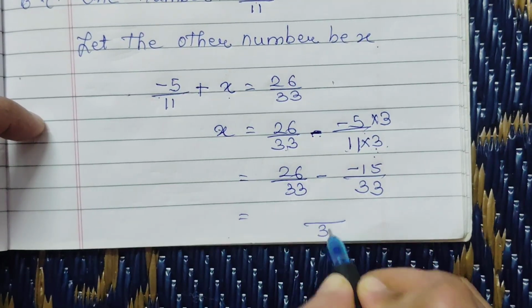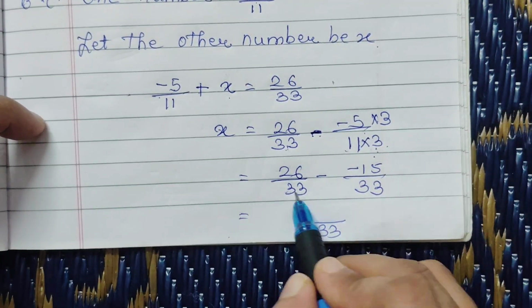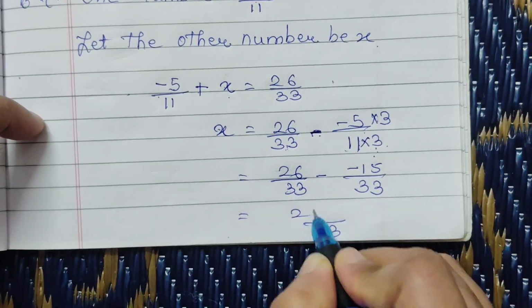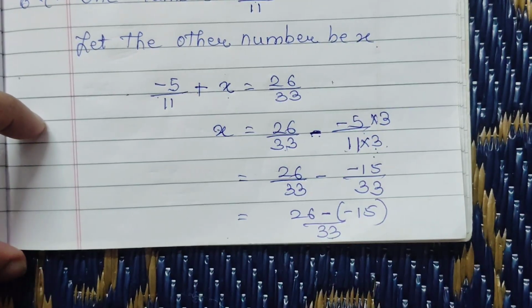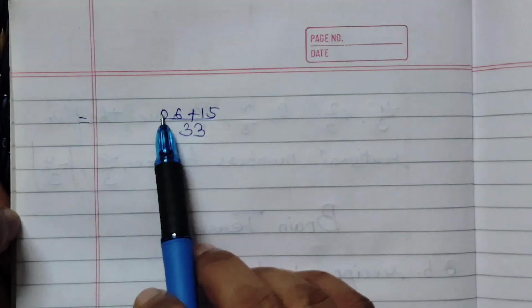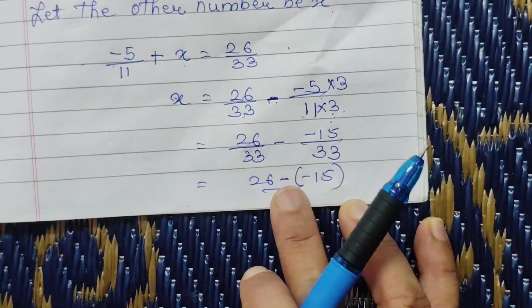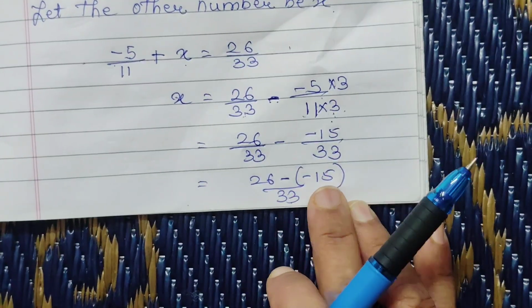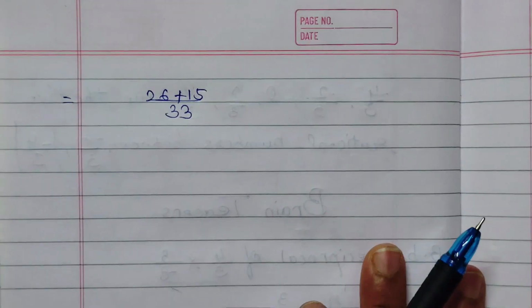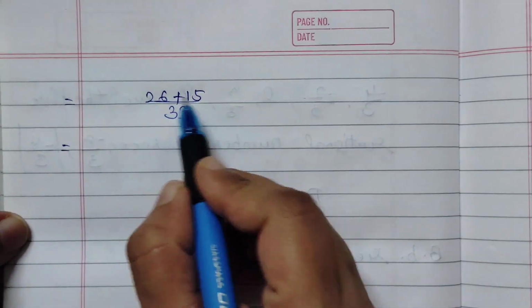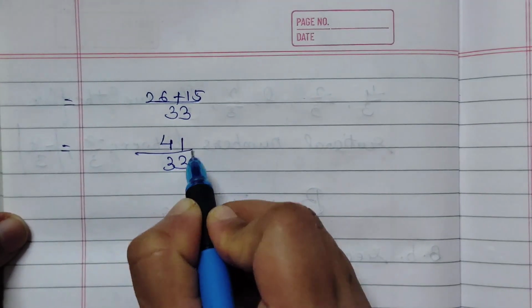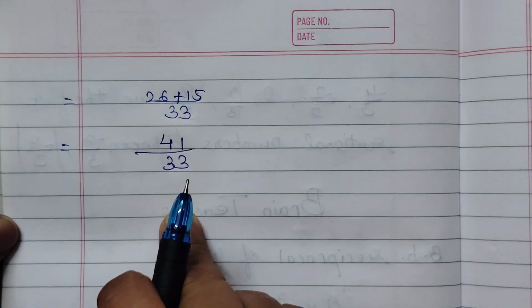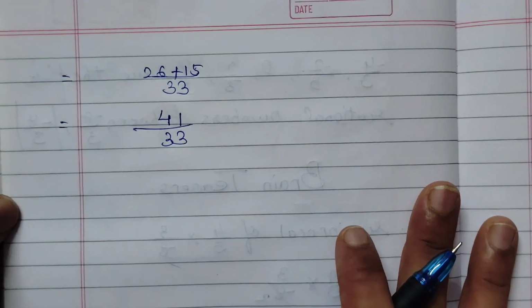33 and 33 are common. I will write it as common. I won't subtract this. And up I got 26, then this minus, and again minus 15. Okay. We will continue on the next page. So now what we got? 26 plus 15 upon 33. Here what we had? 26 minus 15. So minus will become what? Plus. 26 plus 15 upon 33. Then when we add, what we get? 41. 6 plus 5 is 11, 41 upon 33. Further we cannot reduce this. So we get 41 upon 33 as the value of x.